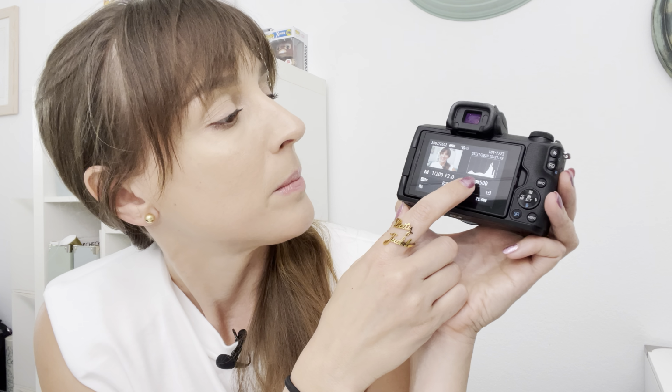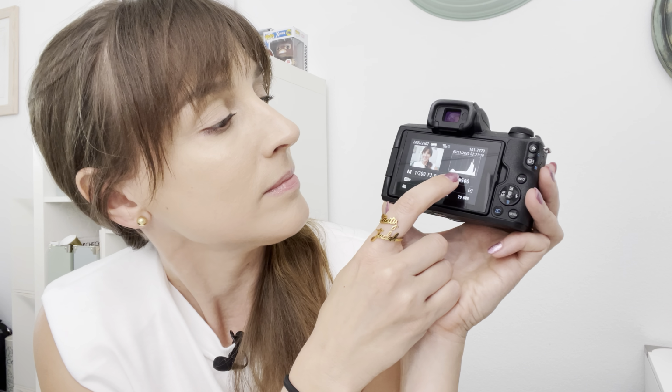All right. And then we're going to look at this picture. So I'm going to hit play, and this is a good exposure. This looks good. Now another thing you can do is hit info here and take a look at the histogram. This histogram is super important, and it's going to tell you what the picture sees.